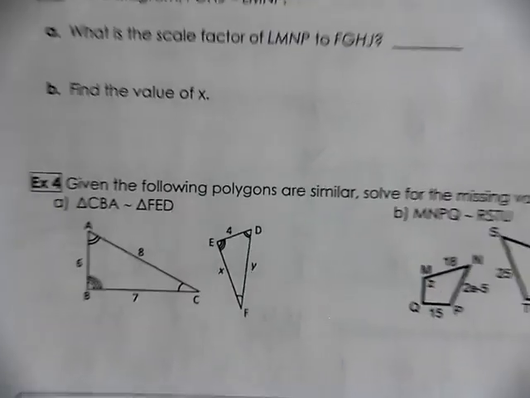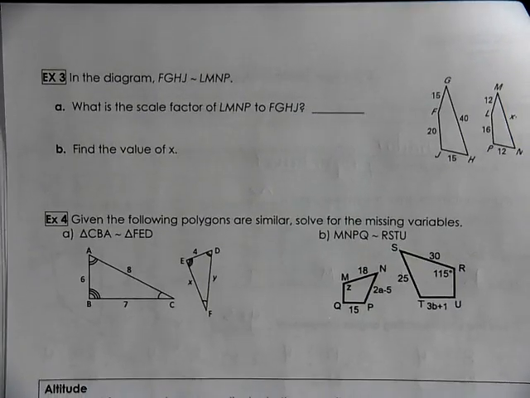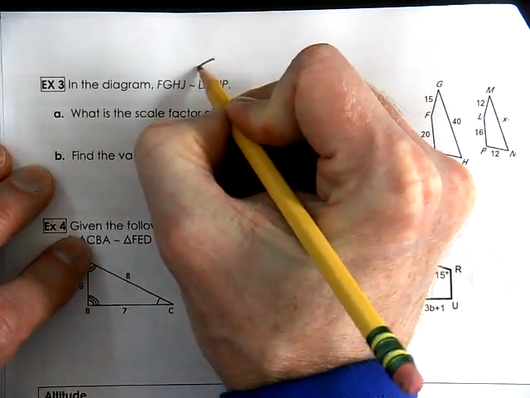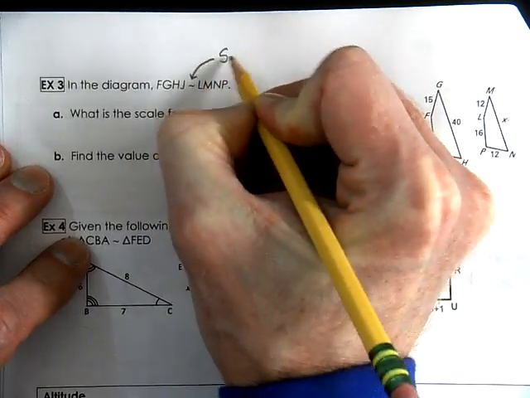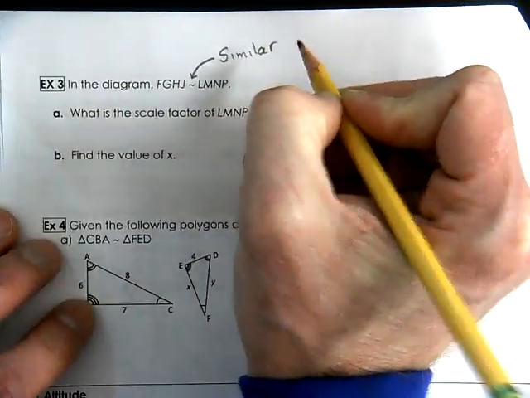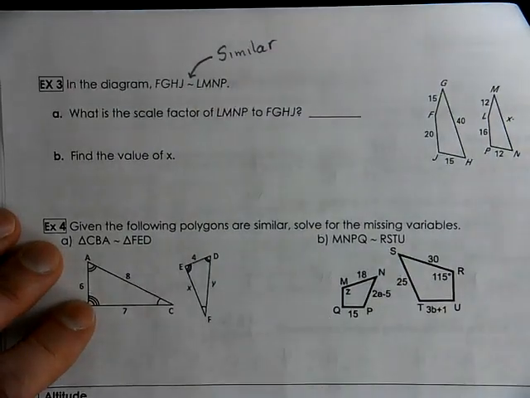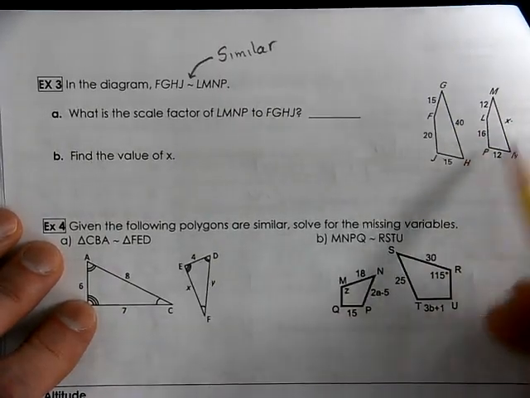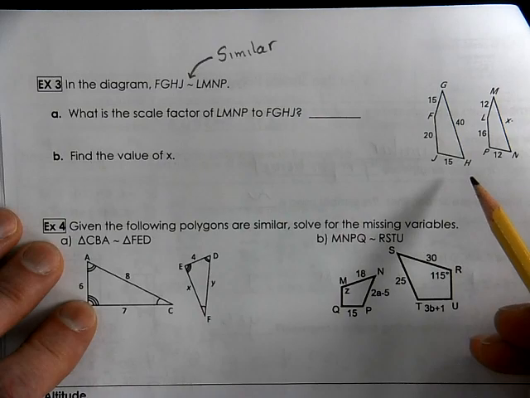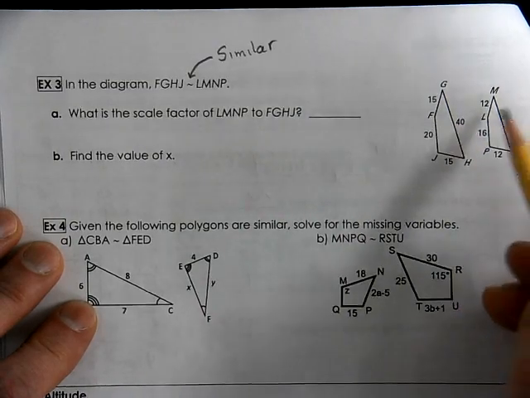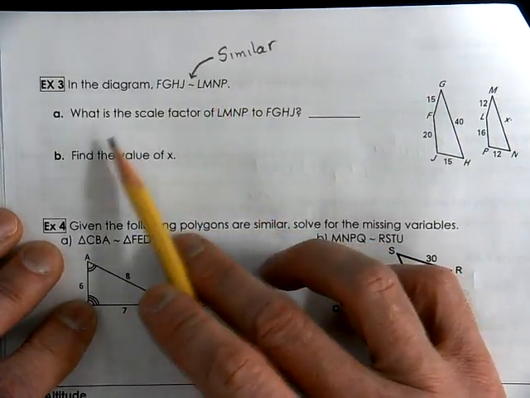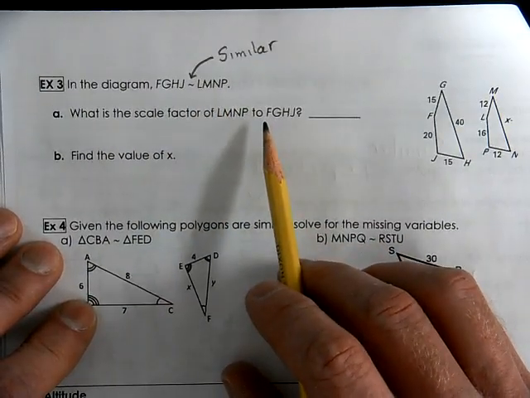On the flip side, now, this one's a little bit different. This one has the symbol already. This one has told us that these two shapes are similar to each other. You don't have to prove that they're similar. We don't really have enough information. We don't know about the angles at all. So we don't have to prove they're similar. We're told that these two shapes are similar to each other. What is the scale factor?